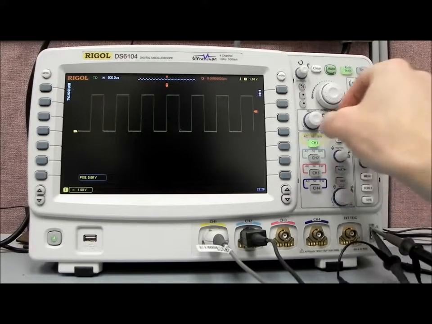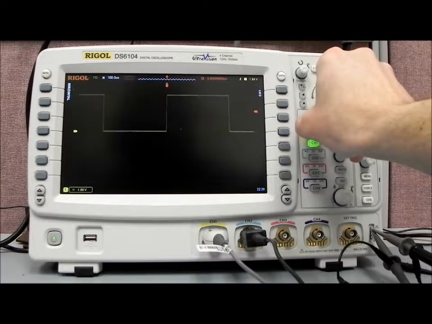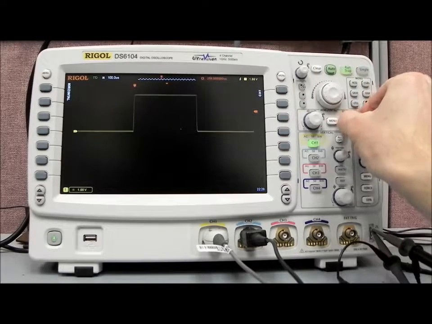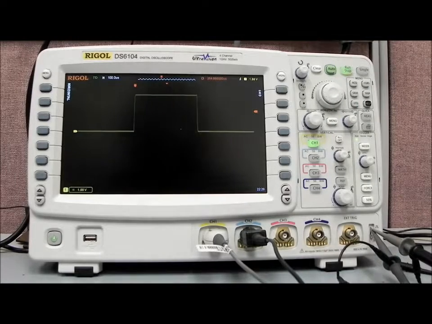Oops, we'll just center it. That'll be fine. With the record features, I'm just centering that signal. Now I'm going to show you the record features, and then we're going to go through the pass-fail analysis function of the record.